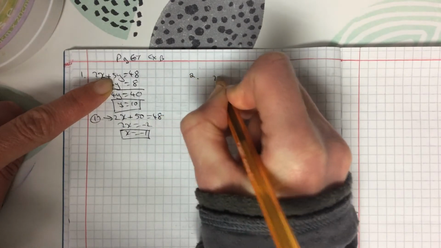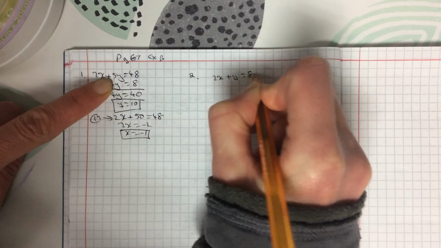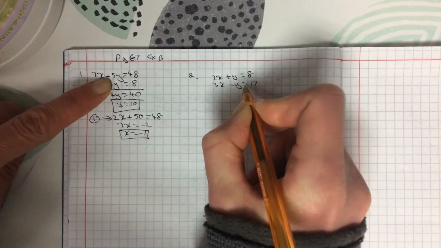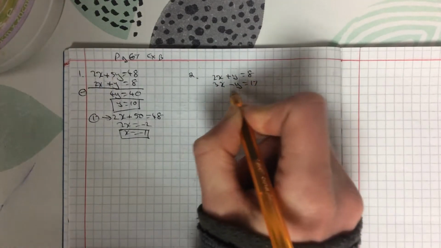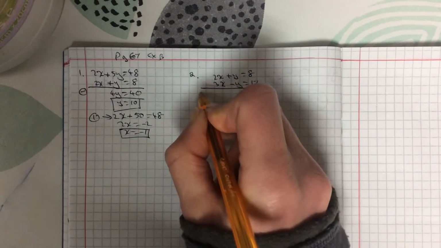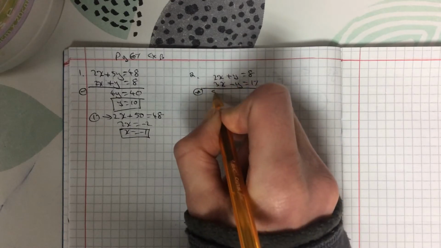Question 2 is 2x add y equals 8. 3x minus y equals 17. And in this one, the y's are the same. So you don't have to do step 1. They are different, so you can just add them to eliminate them.